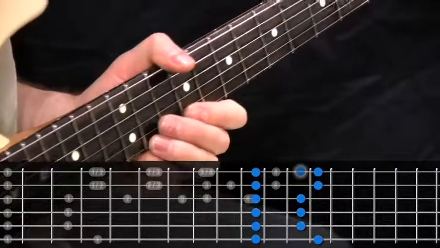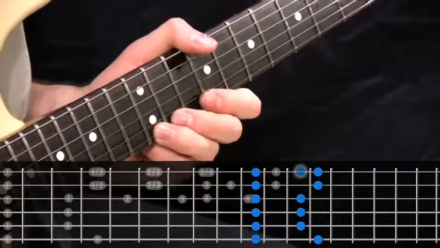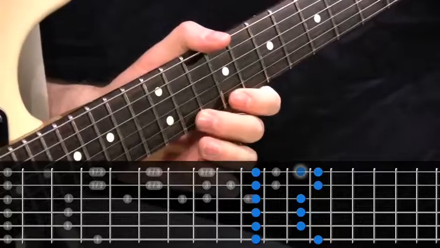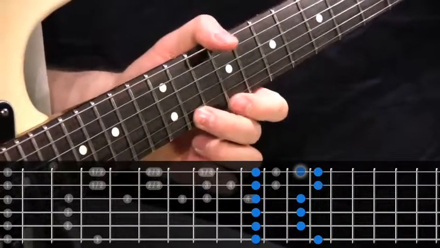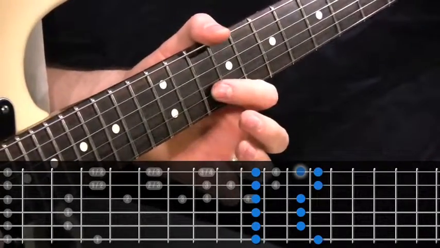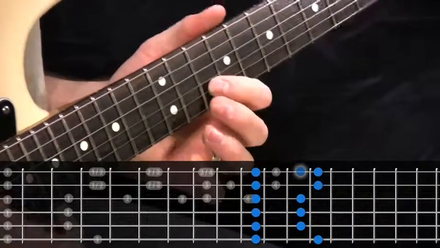And you got to get used to playing some hammer-ons and pull-offs there. So that's kind of a note that you can use. The other one I want to talk about is right here. It's kind of the other missing note in the major scale.